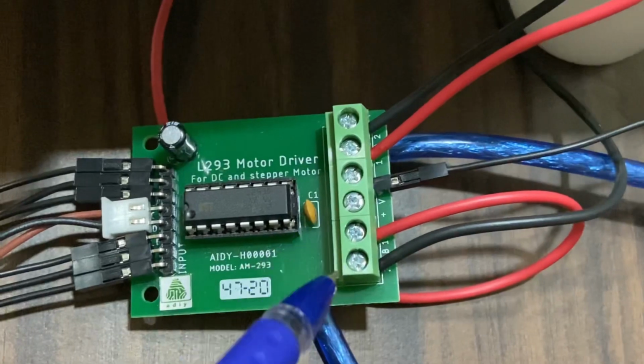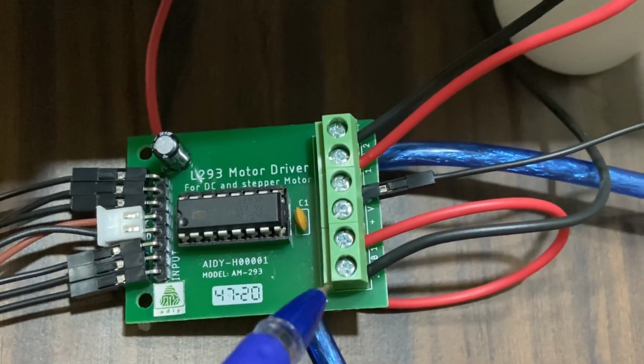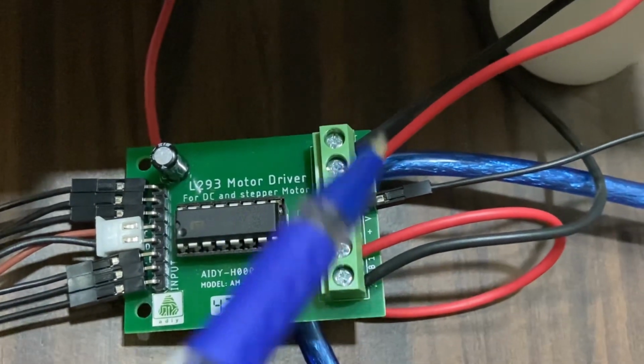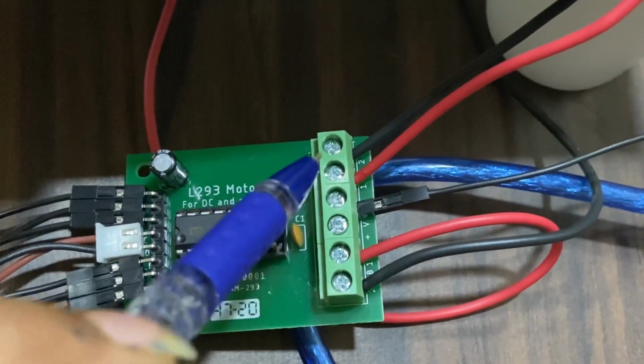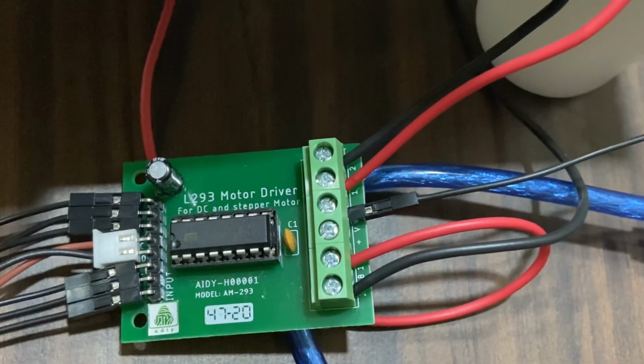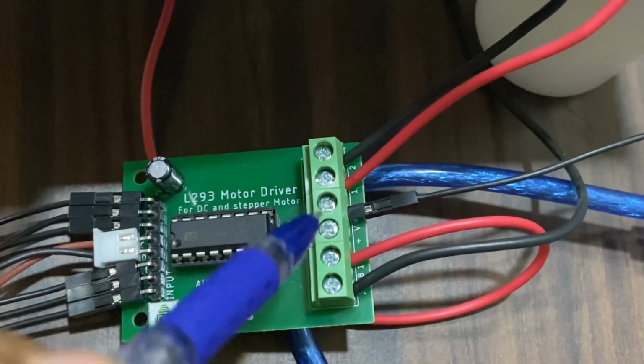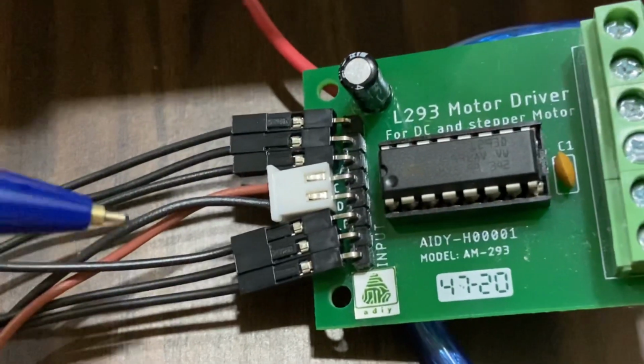The first two pins from the right are connected to both the terminals of motor number 1 and the two pins from the left are connected to both the terminals of motor number 2. The plus V and minus V are used to power the motor. The input pins are connected to the Arduino.